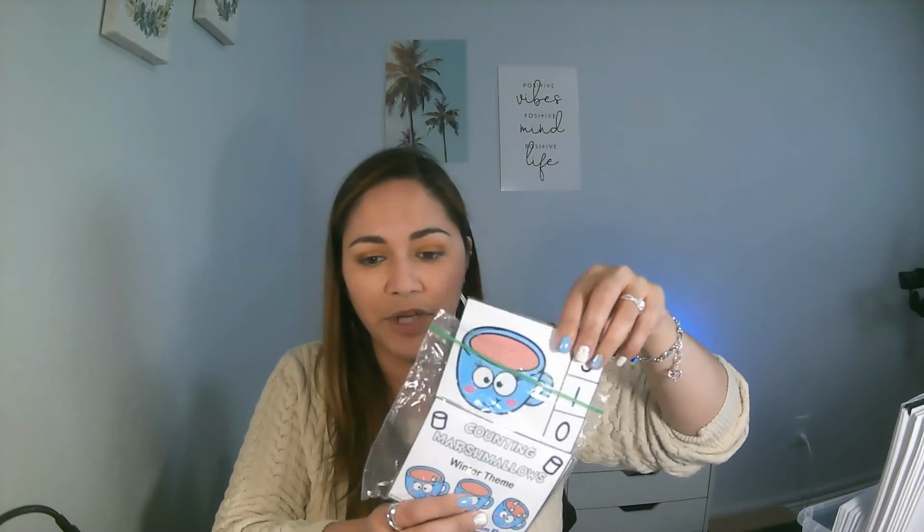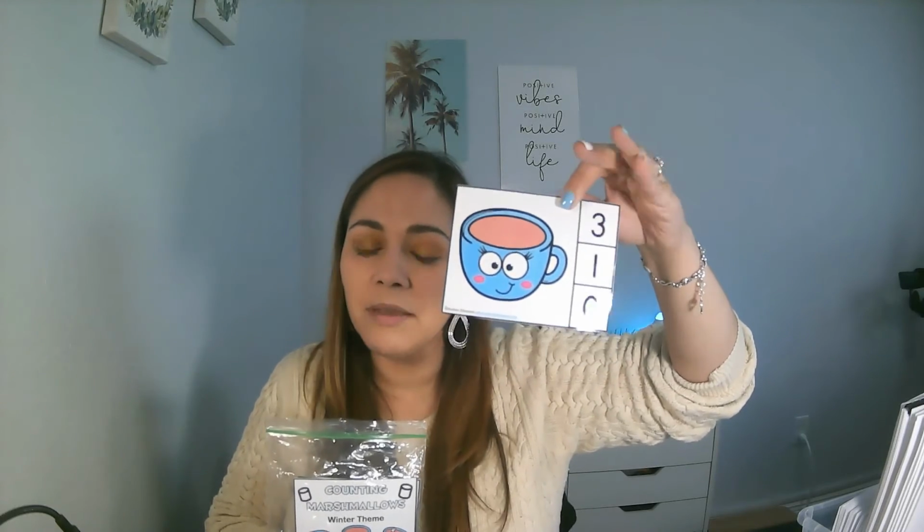So we have a perfect example here, and I'm going to start with, I believe it is this one. This one is the counting marshmallows, but this is the version where you can use a clothing pin, you can have the student circle, you can use a paper clip, or you can put a magnet. I don't know if you have magnet boards, depending on how you want to use it, but they're going to count how many marshmallows and add them in. So that is one of the versions.